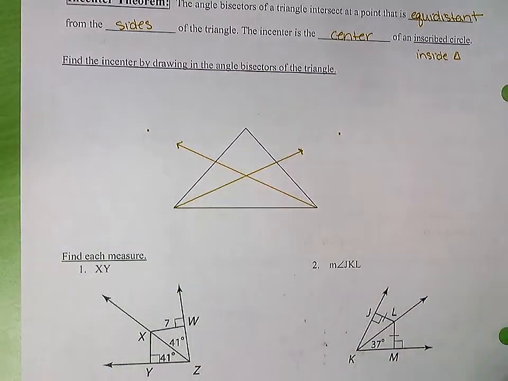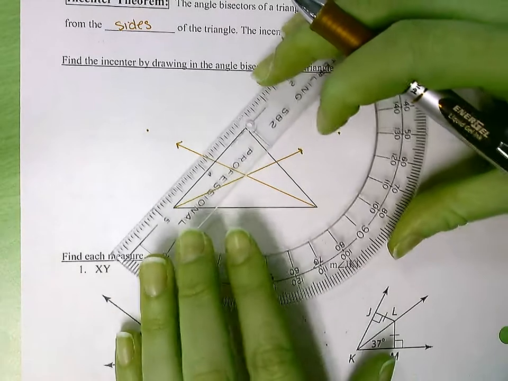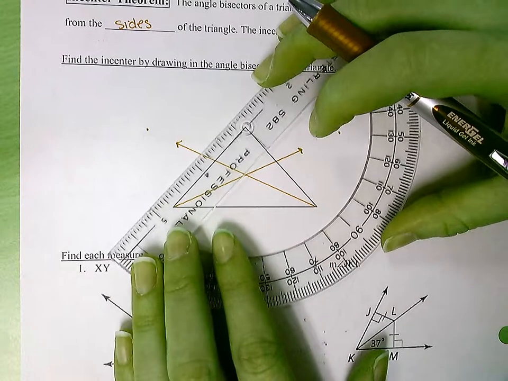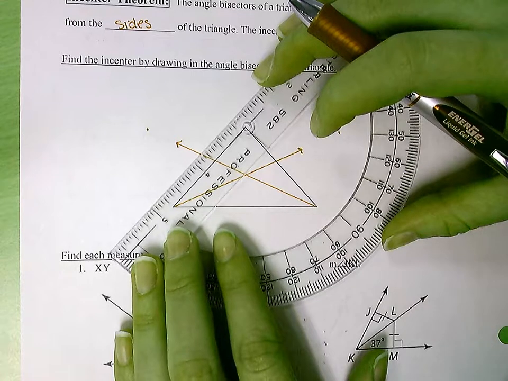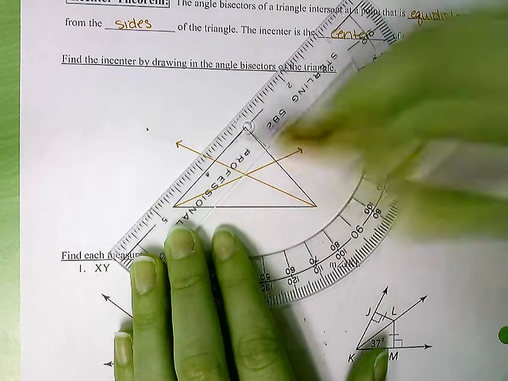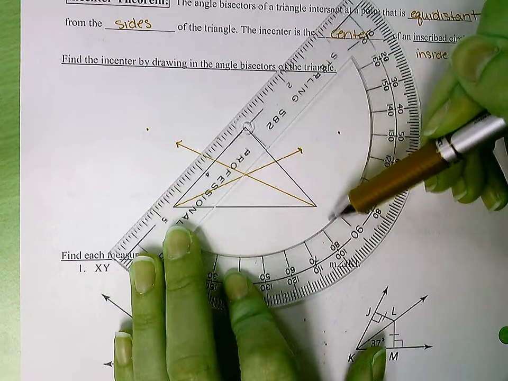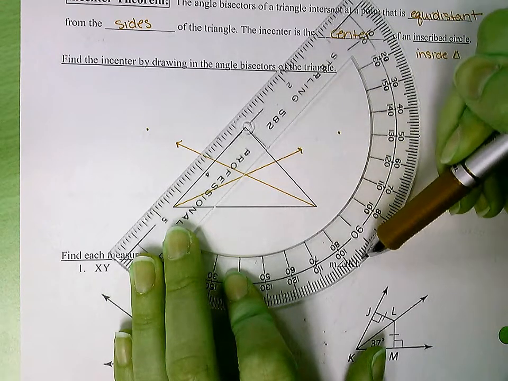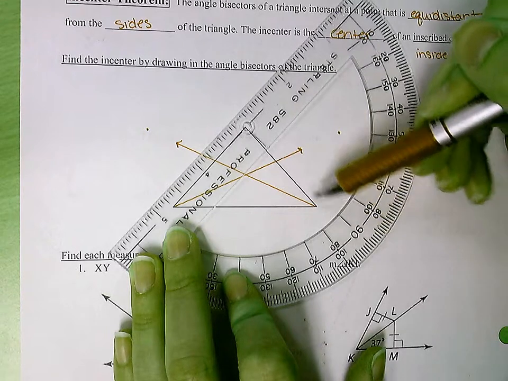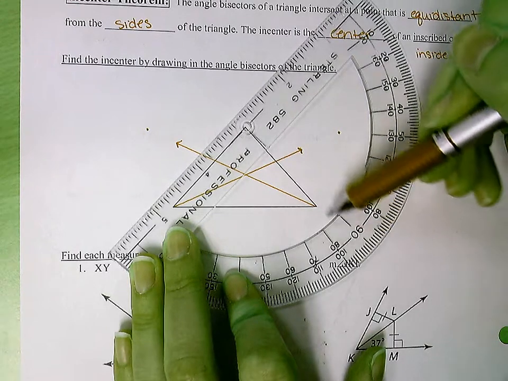Now this last one is sideways, but you still want to line up the open circle on your angle, line up that segment there, and then follow your line to where it intersects. I'd say this is about 85 degrees.